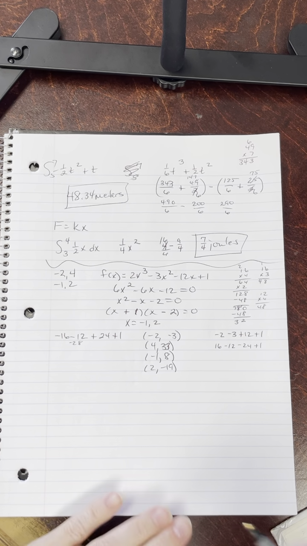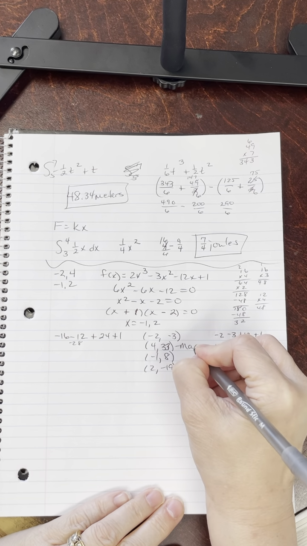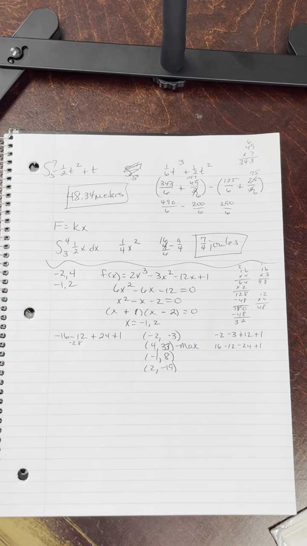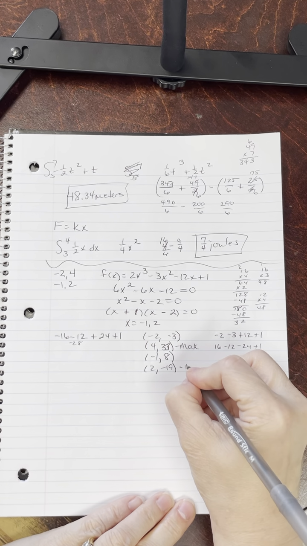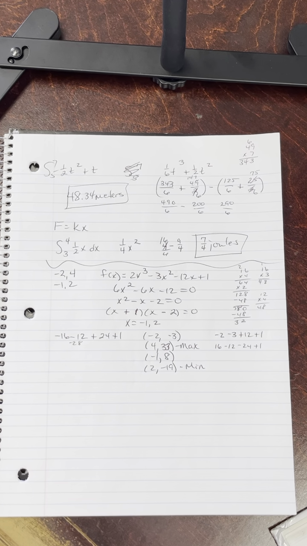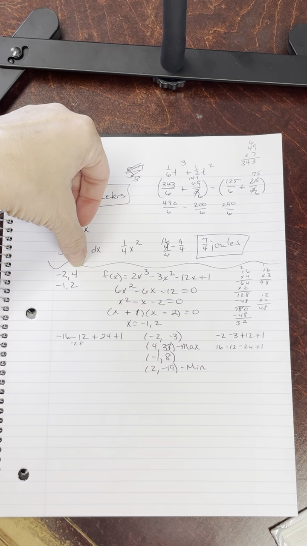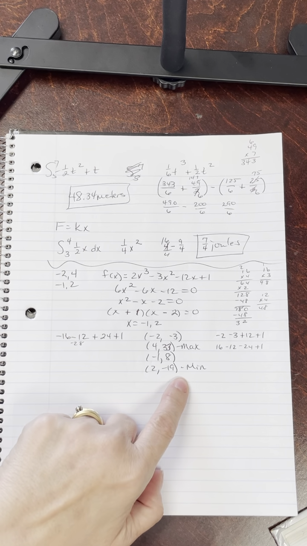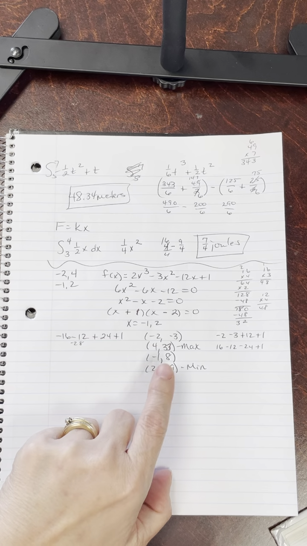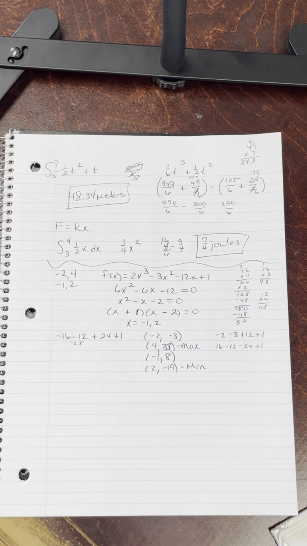That's the 33. So this one becomes my max at 4, and the smallest one is the negative 19, so this one is the min. The 4 came from one of the endpoints, but the min point came from the other solution somewhere in between.